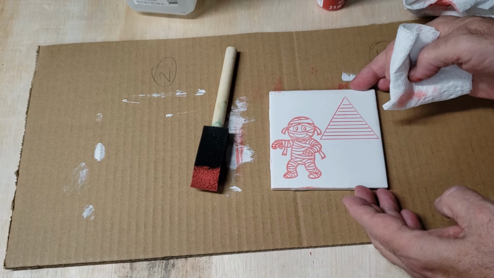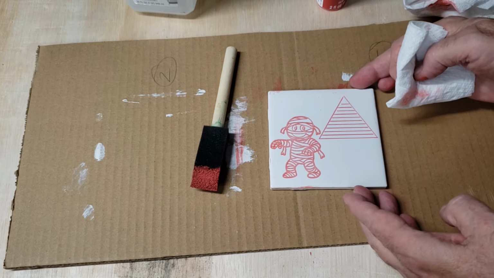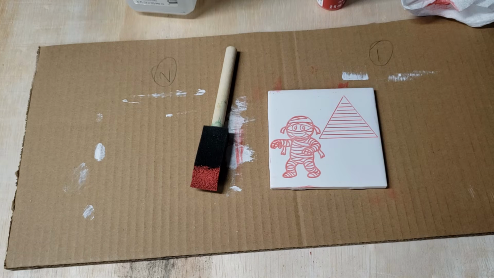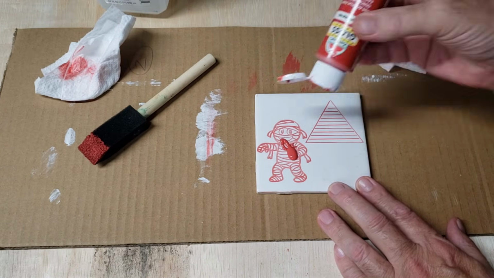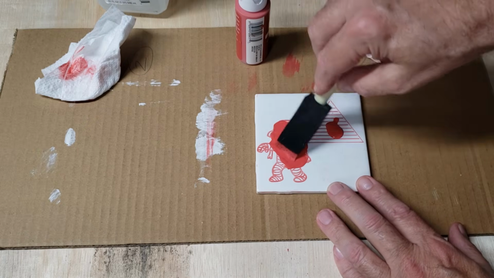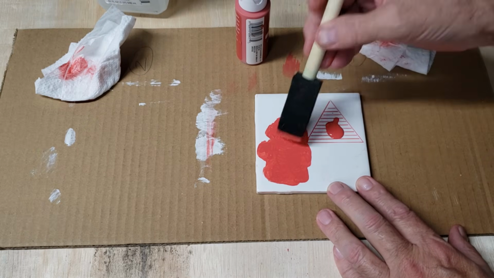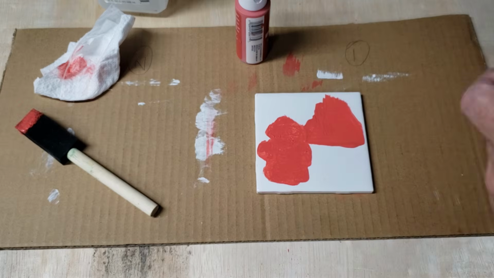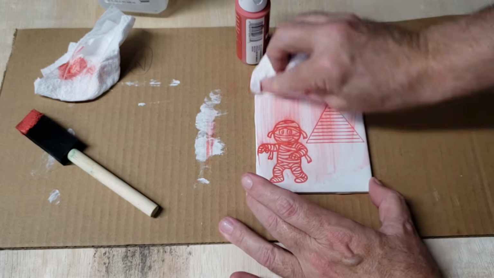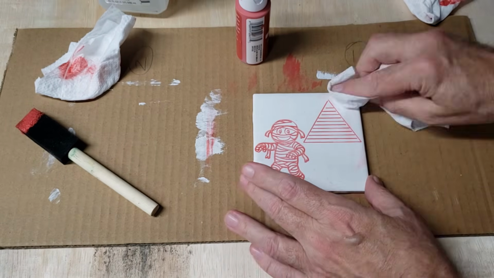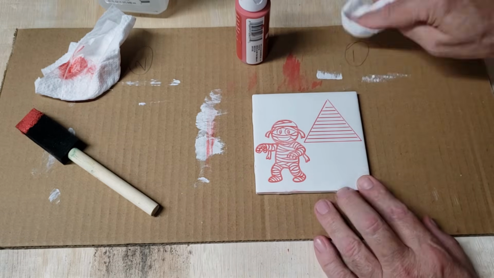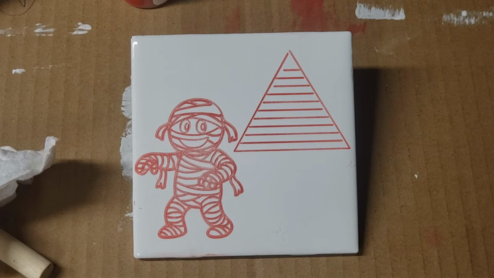All right, I'm gonna let that dry a little bit, and then I'll put a little bit more on and see if it'll stick better. I'll be back. All right, well, here's a close-up. I'll probably try to put some more paint on it later after it dries again and see if I can get it a little darker.